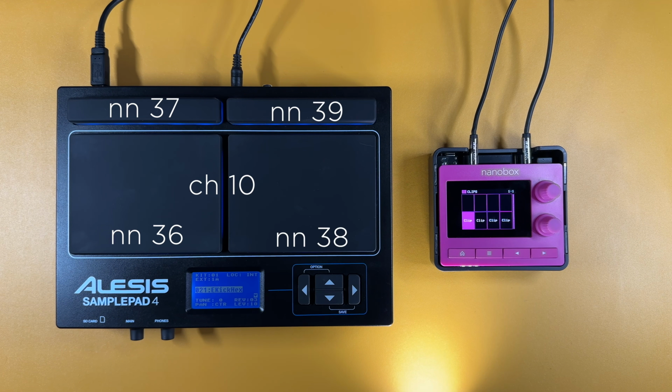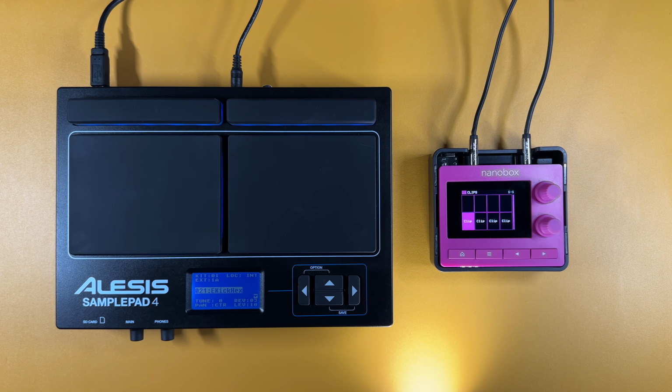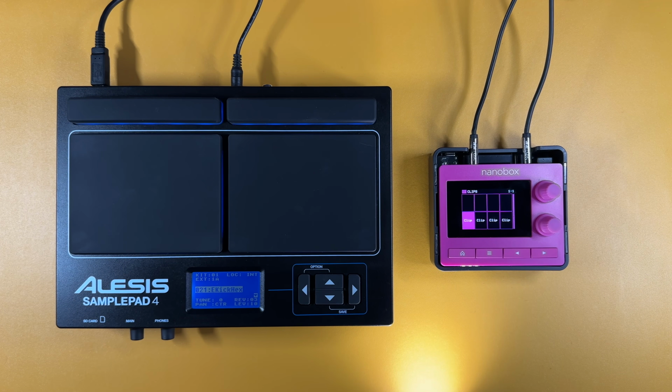Using the same MIDI notes programmed to trigger one-shots and slices, you can start and stop synced clips. This preset has 4 clips loaded to the bottom row that will start and stop in sync with the clock.